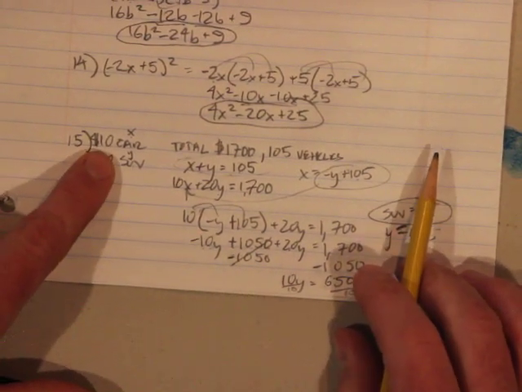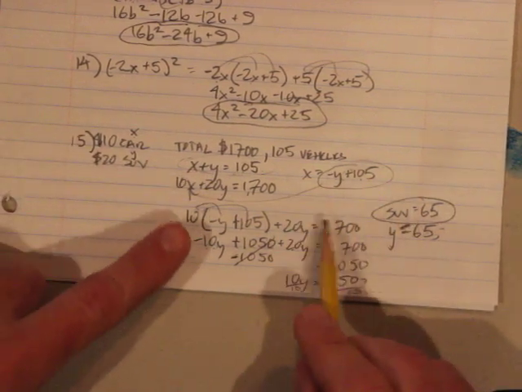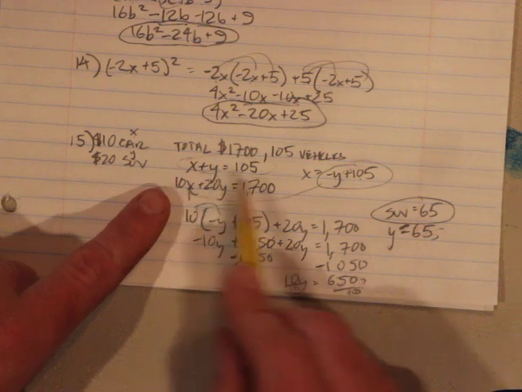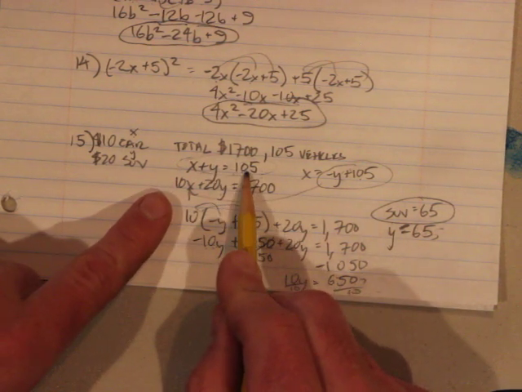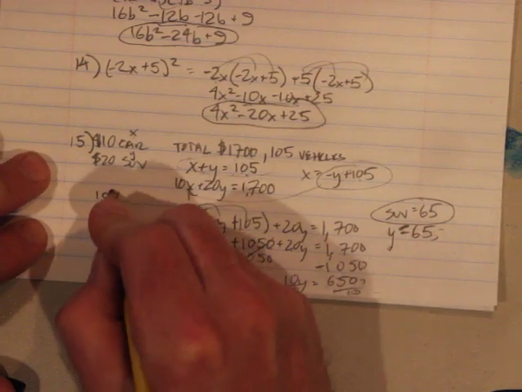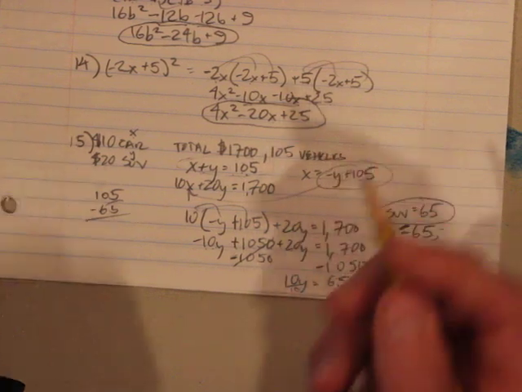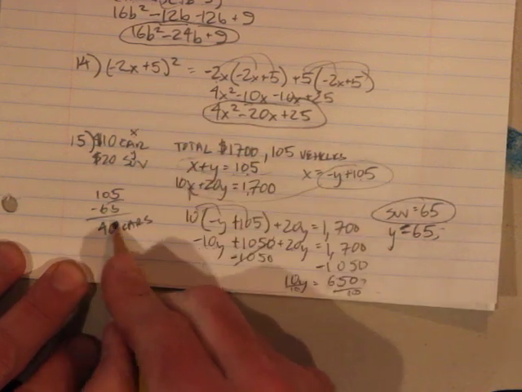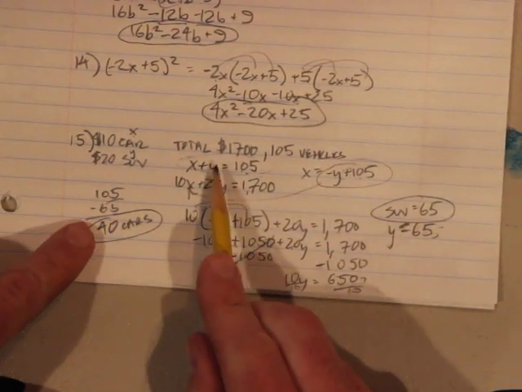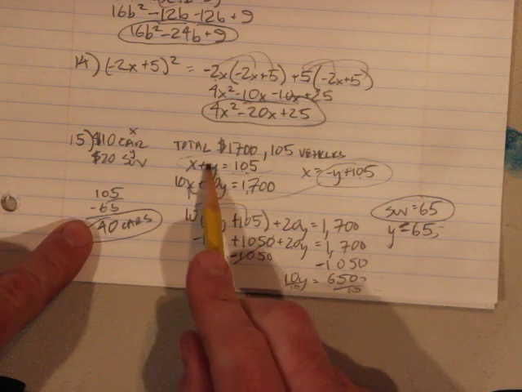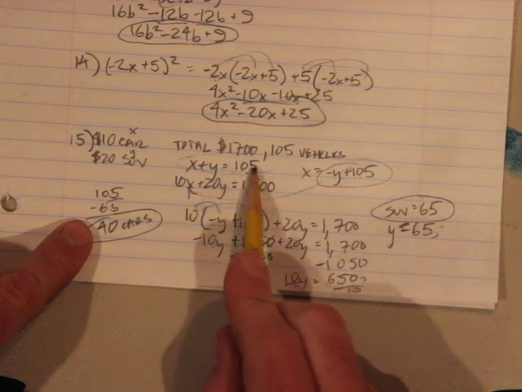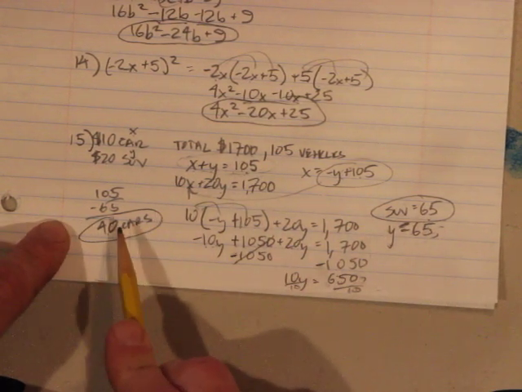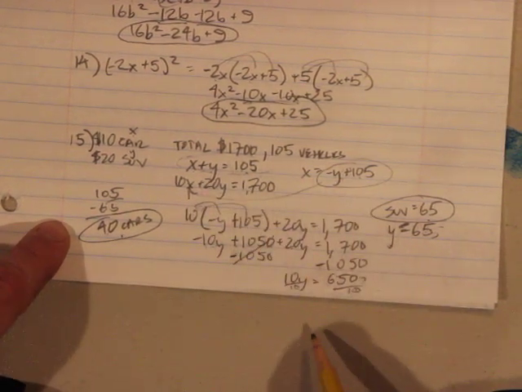But this is also asking me for how many cars. At this point you could plug this 65 back in for the SUVs, or you know you have 105 vehicles total, so you could just go 105 minus 65 and that gives you 40, right? That gives me 40 cars. Or you could plug this 65 back in for y: X plus 65 equals 105. Subtract 65 from both sides and you get x equals 40. Either way, you've got 65 SUVs, 40 cars. You got a nice little mistake here that we got to fix.